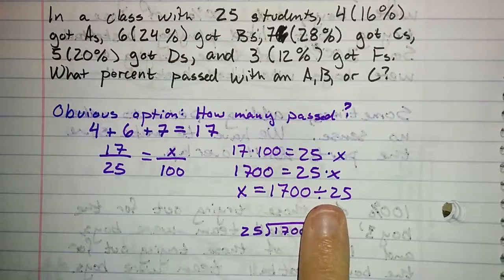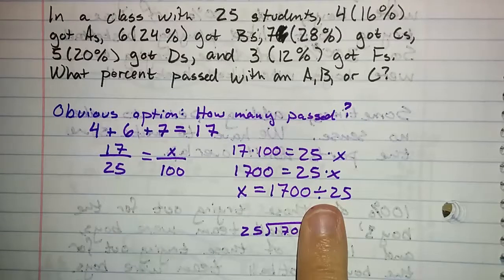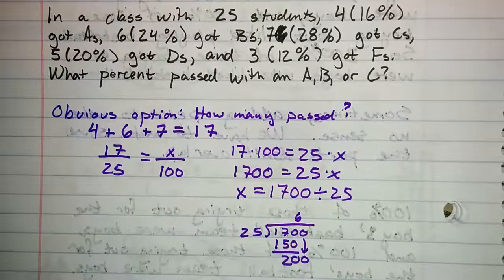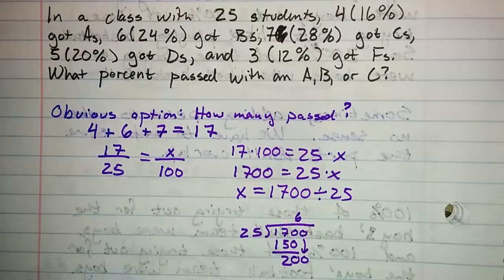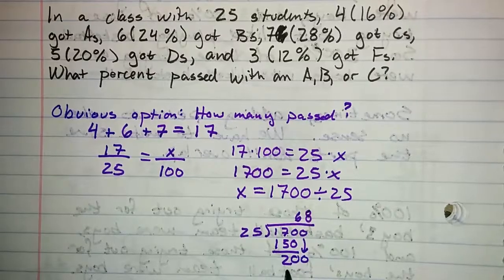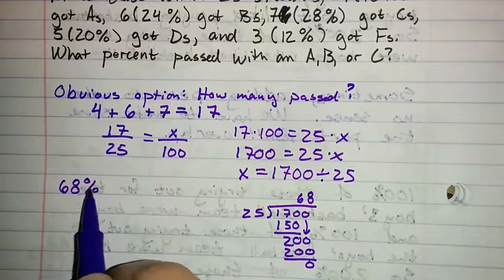25 doesn't go into 17, it goes into 170, 25, 50, 75, 100, 125, 150, so 6 times. Into 200, 25, 50, 75, 100, 125, 150, 175, 200. So 8 times. So the answer, 68% passed.